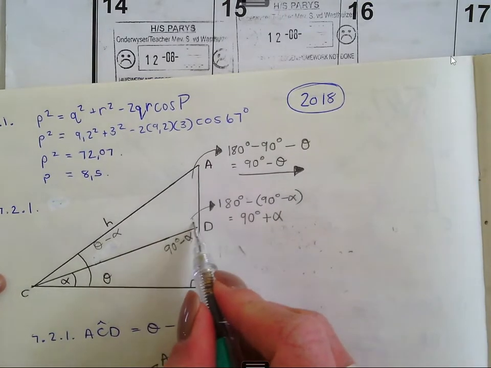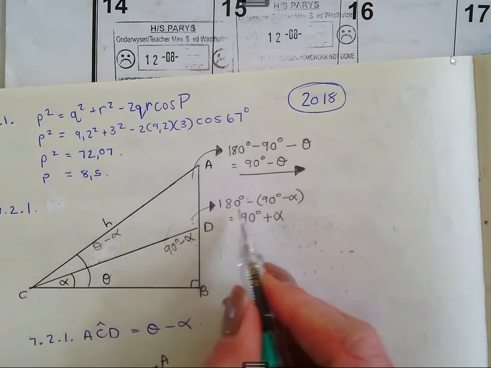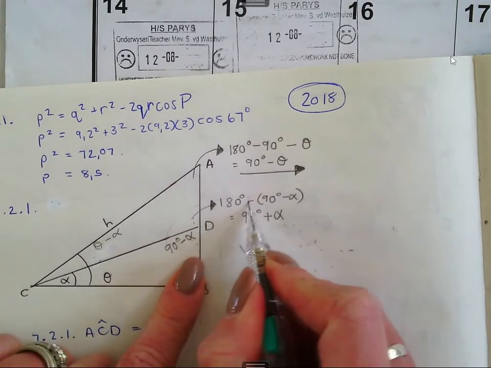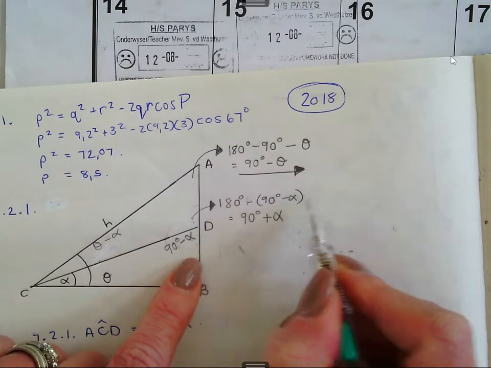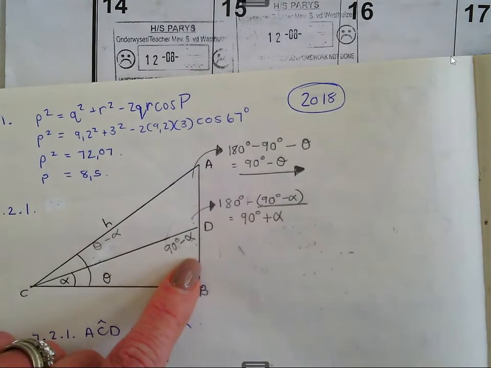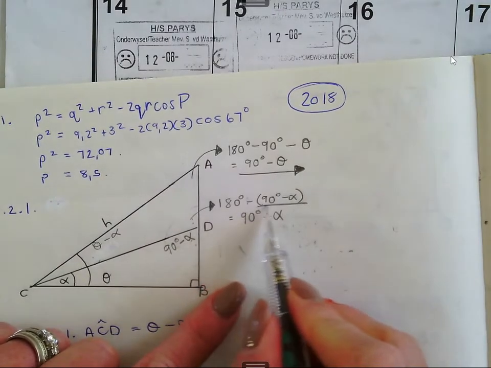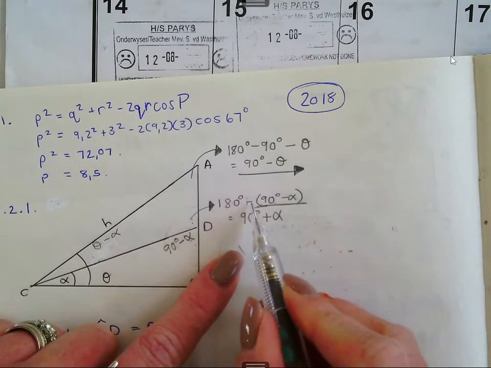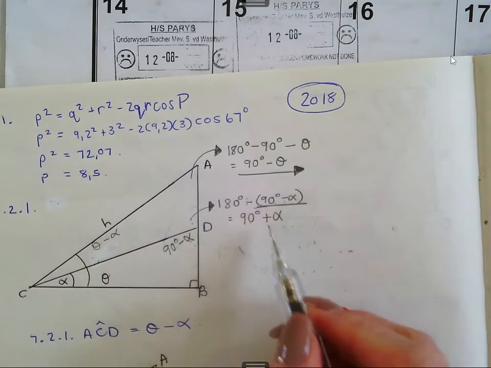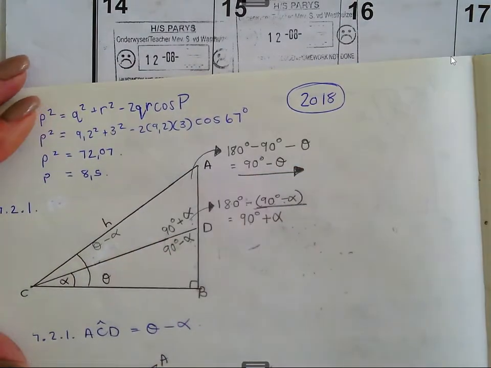Then this top one right here, we spoke about it yesterday. You can say it's angles on a straight line. So it's 180 minus (90 minus alpha). And I hope you all understand now why it must be in brackets, because this is the whole angle's value. It's not two different angles. If it was two different angles, then we wouldn't put it in brackets. So the moment that I put it in brackets, the 90 is subtracted to become 90. And then the negative multiplies with that negative to become plus alpha. So this one is 90 degrees plus alpha. Do you all understand that one?